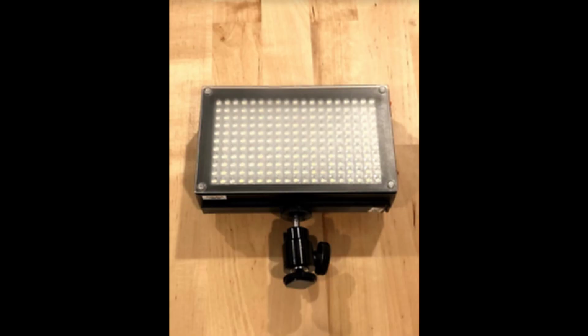So for this video tutorial, I'm using both. The window natural light is coming in behind the camera as my main source of light, and then I'm using two LEDs. This backlight here is meant to help separate me from the background a little bit, and then another one off to the side here from the camera as a little bit of a fill light.